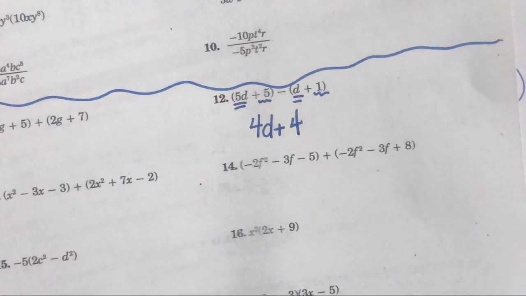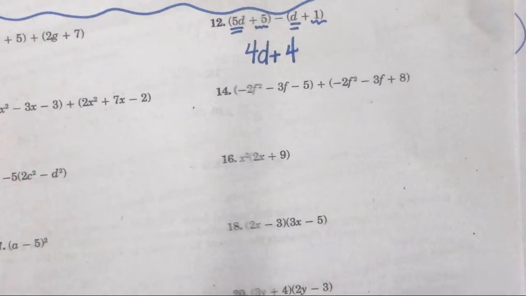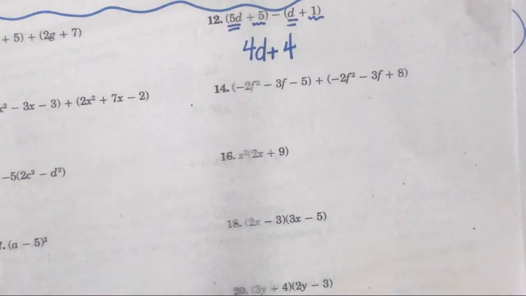Can someone tell me the answer to 14? Well, we can do it. Oh, yeah. Combine those like terms.